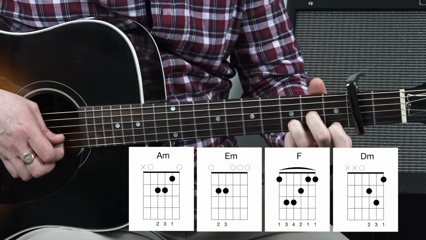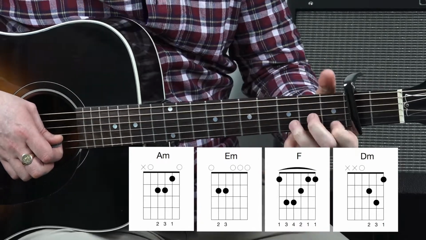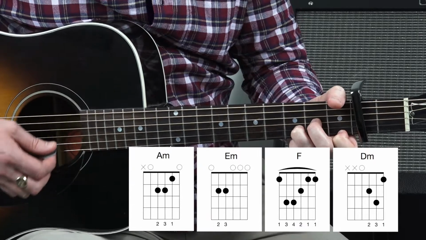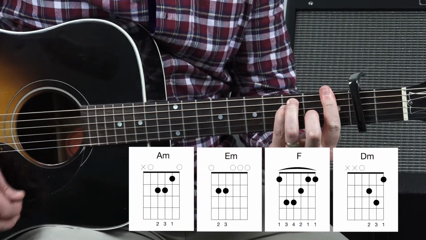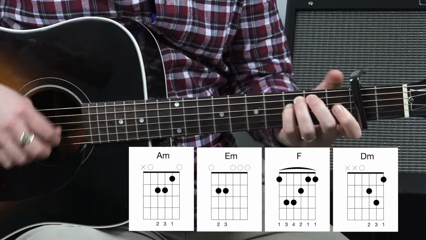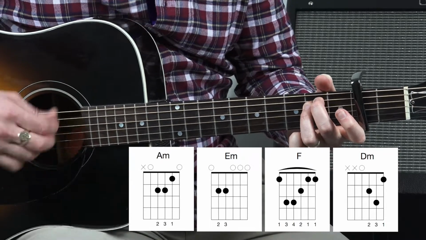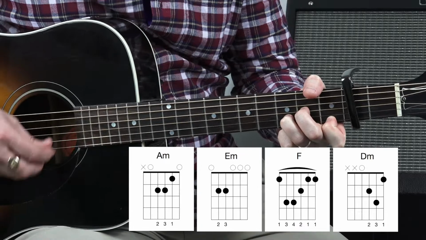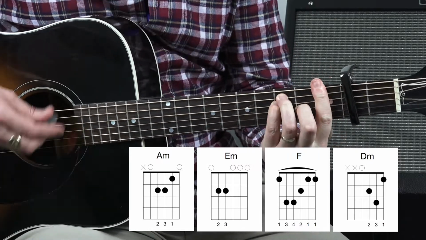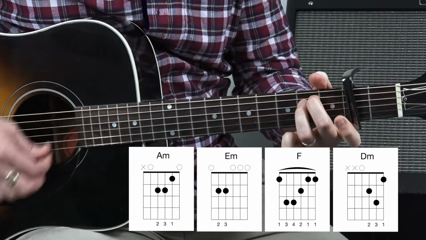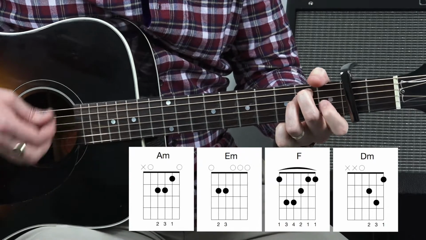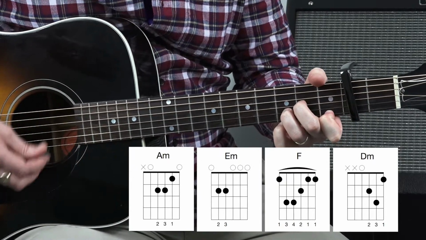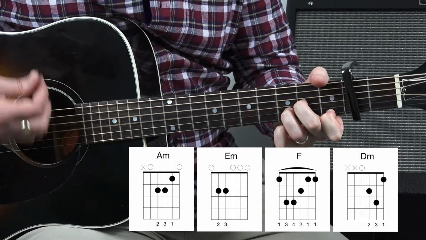You're holding on to that D minor on the pre-chorus for 8 counts, but you can strum again on the 5th count.